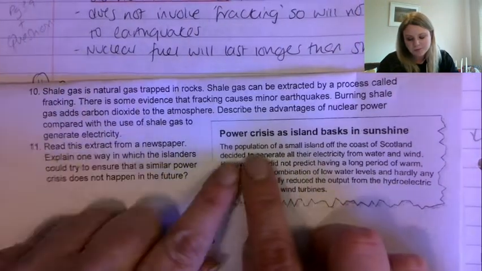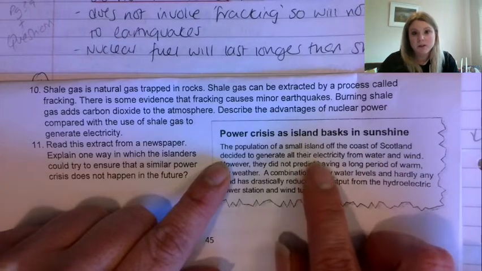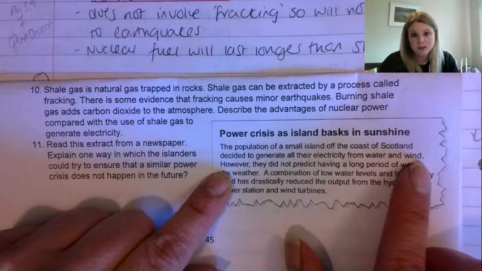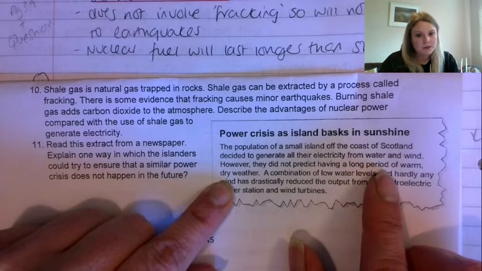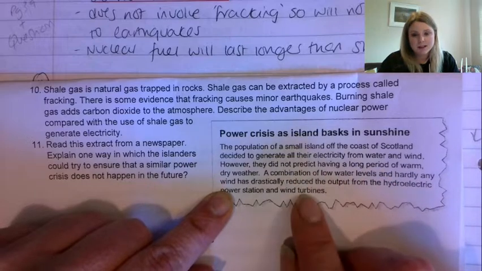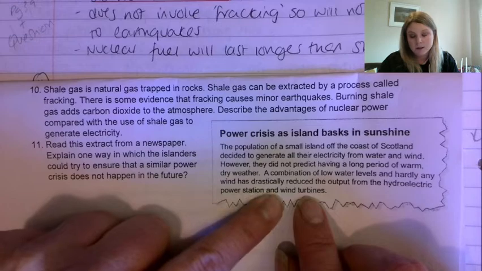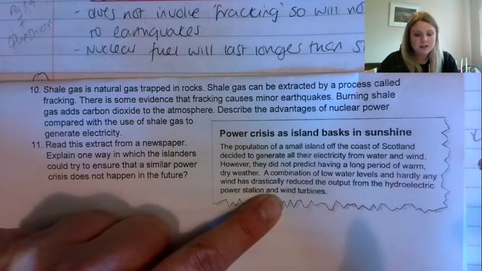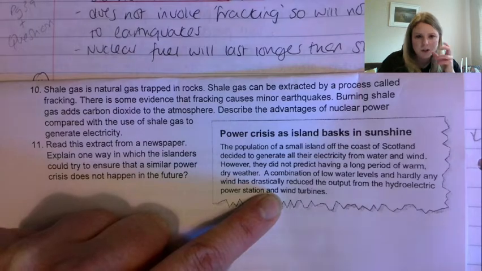So the population of a small island off the coast of Scotland decided to generate all their electricity from water and wind. However, they did not predict having a long period of warm, dry weather. A combination of low water levels and hardly any wind has drastically reduced the output from the hydroelectric power station and wind turbines. So I was thinking, right, they obviously want it to be renewable, so I haven't recommended coal, oil, gas or nuclear. I've stuck with the renewable energies.